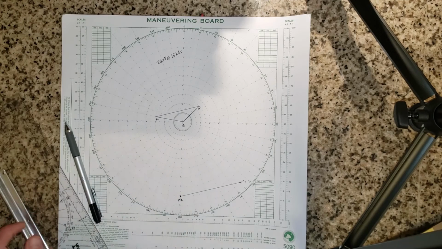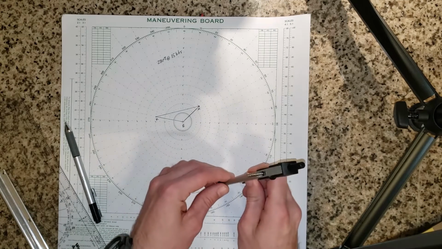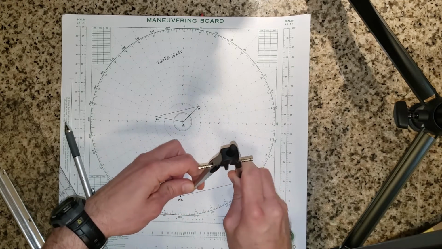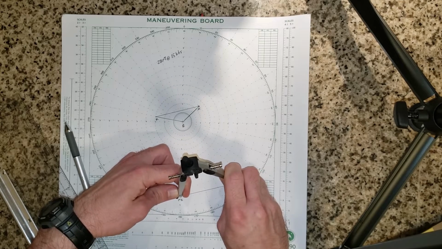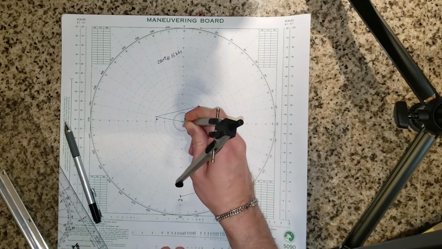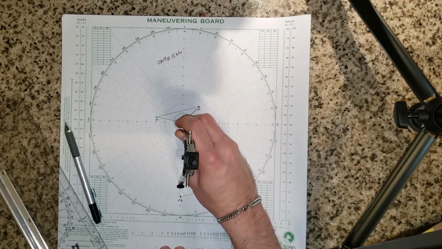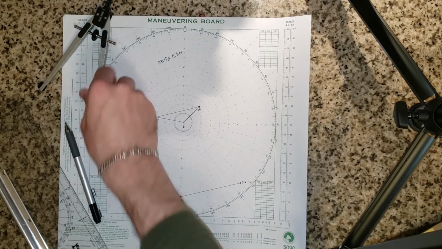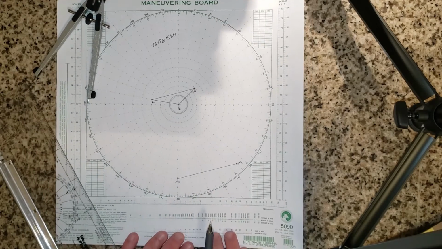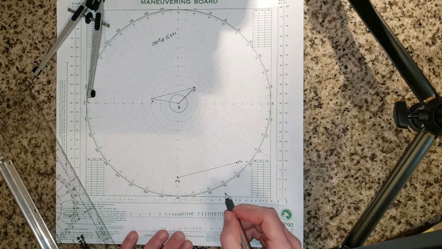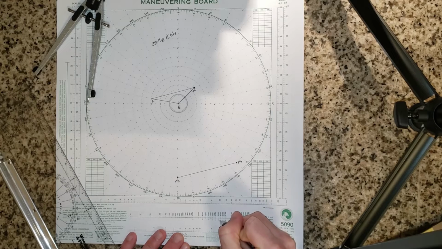The way we figure this out is we use our plotters and we determine the physical distance between M1 and M2. You can use the range rings for this. And it is 6,500 yards. Come back down to our nomogram. Put a mark on 6,500.